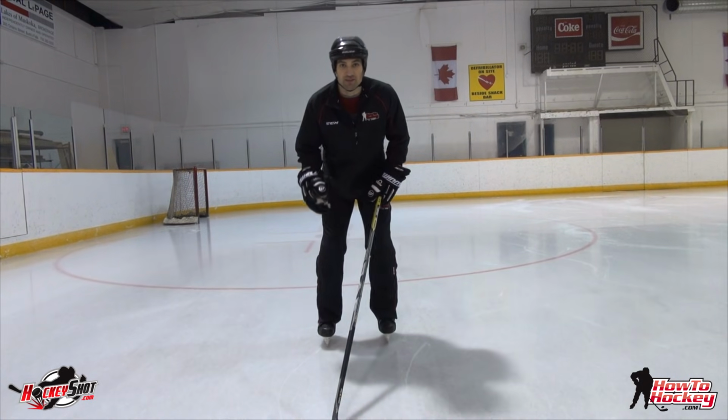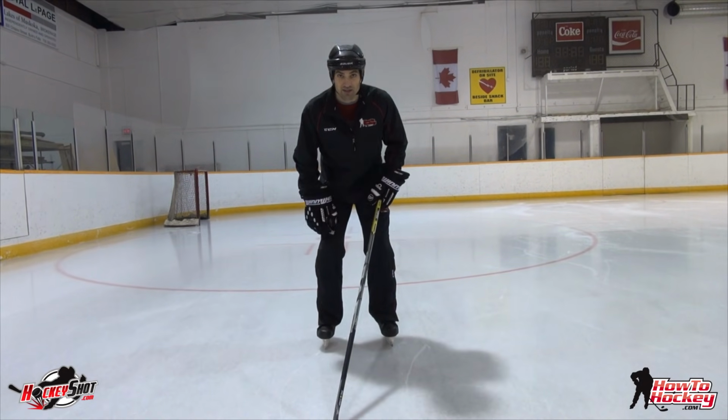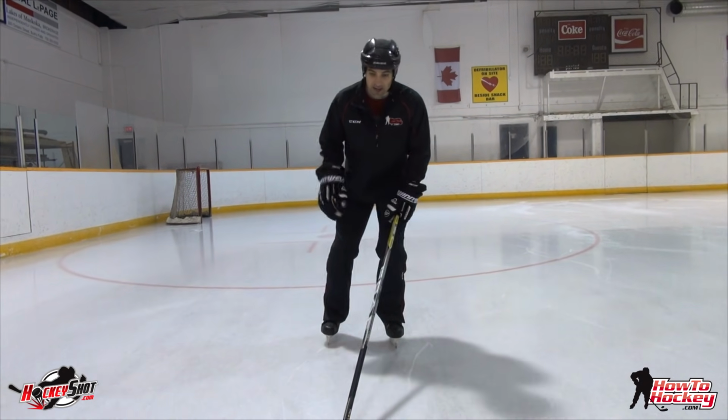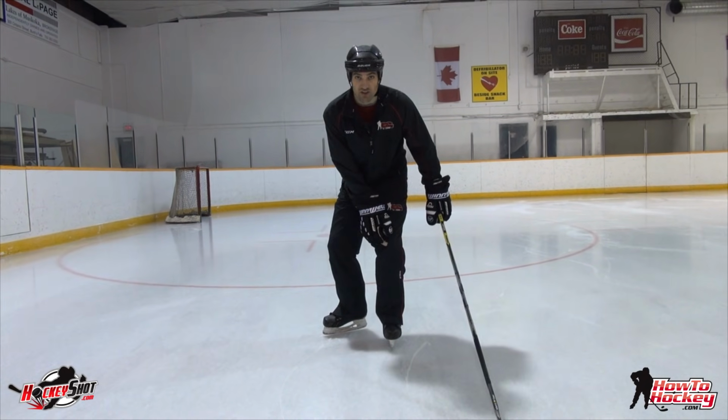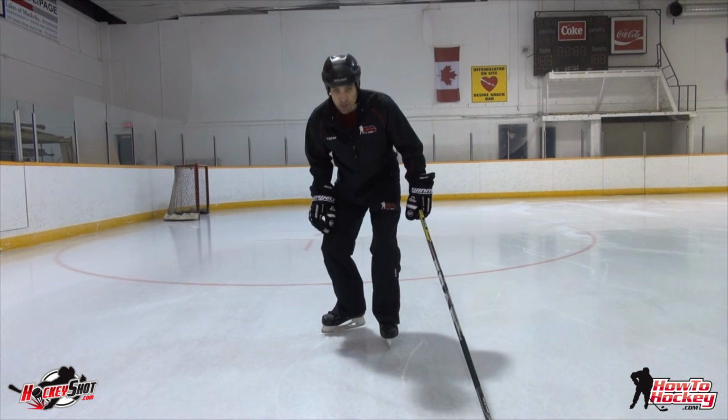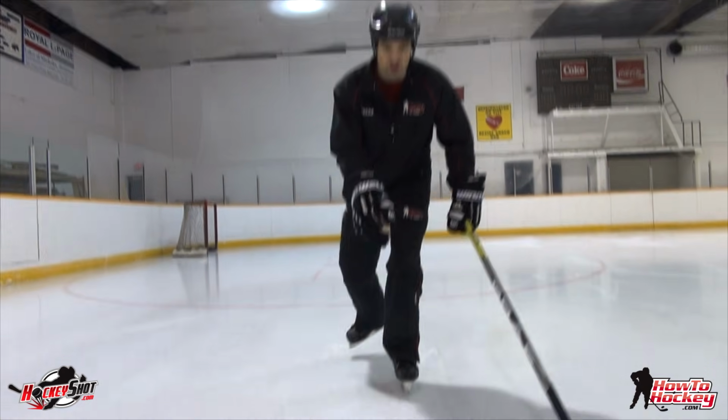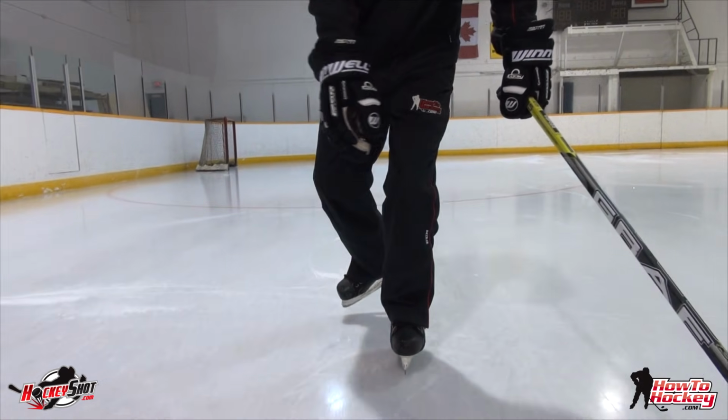Another problem some hockey players might have when they're skating is their edges working against them. When you're skating, you have a glide leg and a push leg. On the push leg, you should be using your edges, but you should not be using your edges on your glide leg. I'll show you what I mean. If I push here, you want this foot pointed directly forwards so that you can get maximum glide off it.